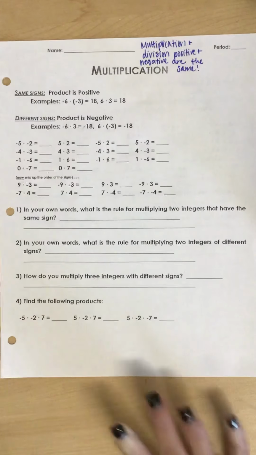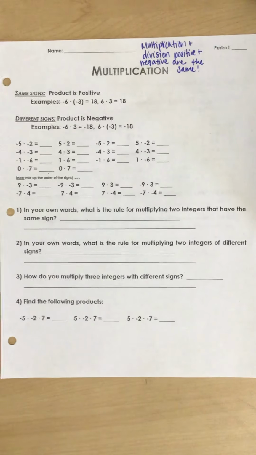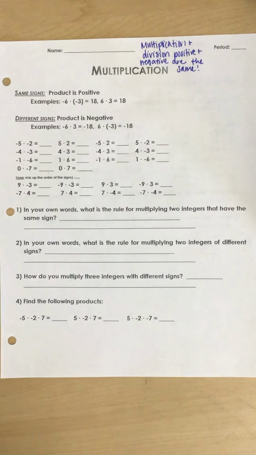So when you add and subtract, those rules are not the same, because if you remember, when you had an addition problem, if they were the same signs, you added the numbers and then you kept the sign. So if they were both positive or both negative, you would add those numbers together. Then if they were different signs, you would subtract the two numbers, biggest minus the smallest, and then you would ask yourself, do I have more positives or do I have more negatives? If you had more positives, your answer was positive, and if you had more negatives, your answer was negative.